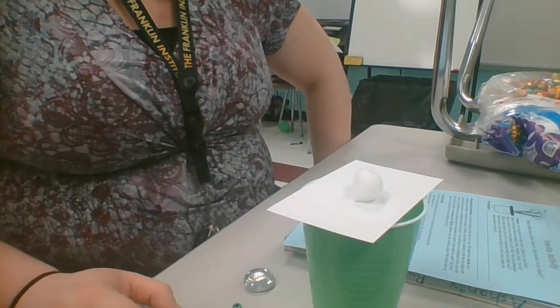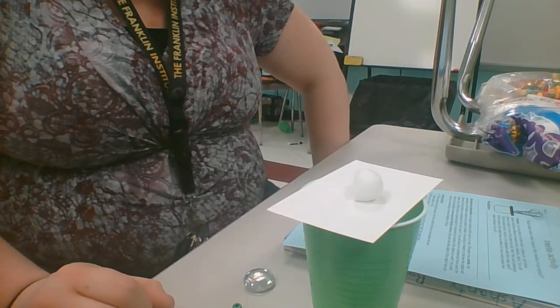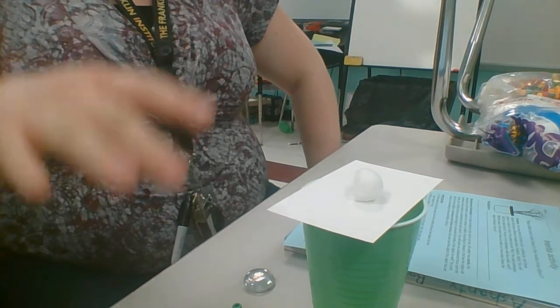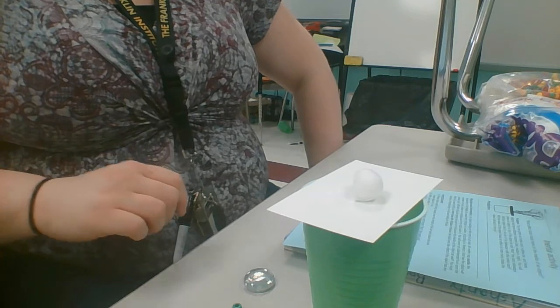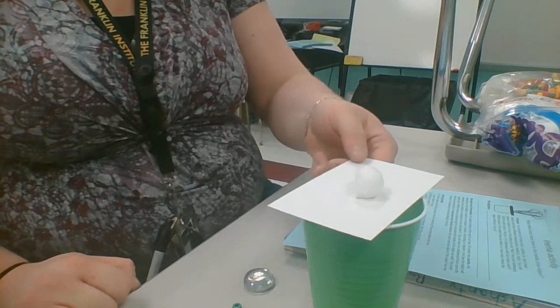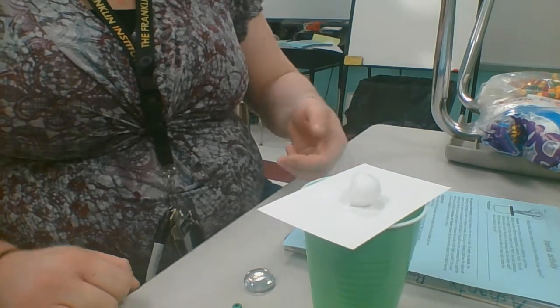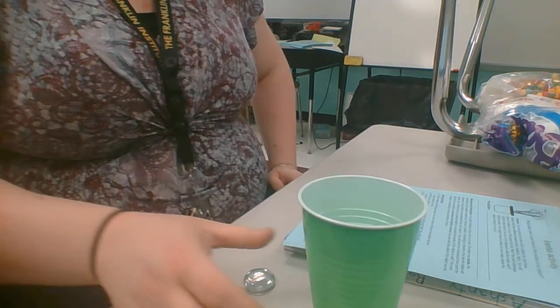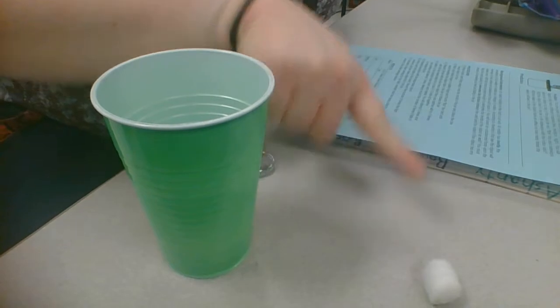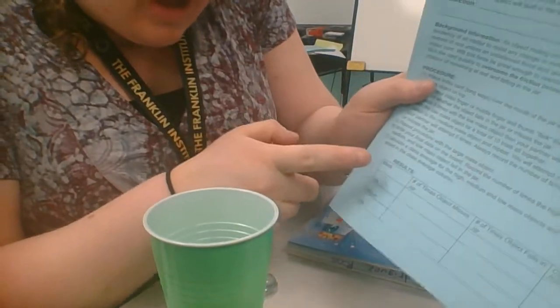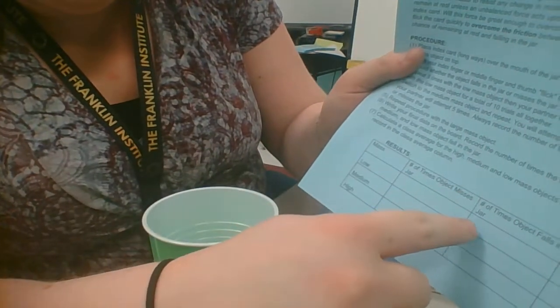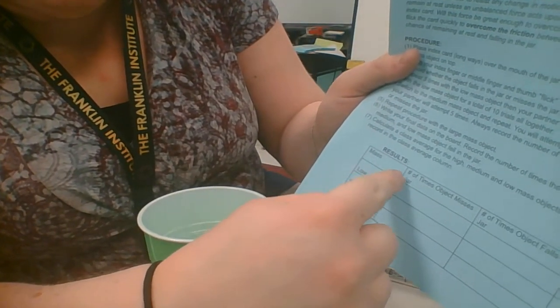Now, I didn't do it quite right there. I didn't actually mean to hit the card, but you're going to flick it away pretty quickly, because if you don't flick it away quickly, you'll see it'll just kind of go with it. So, you flick it, you see where it lands. As you can see, mine did not land in the cup. So on my card right here, I would put a tally mark in falls out of the jar, misses the jar.